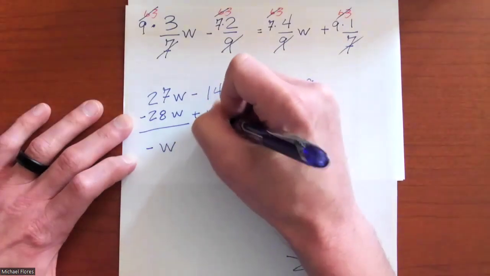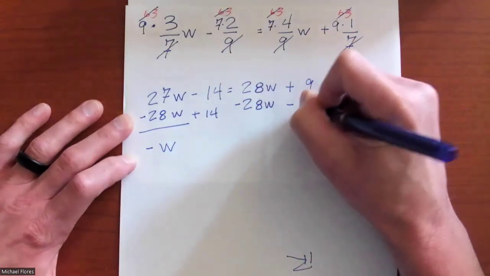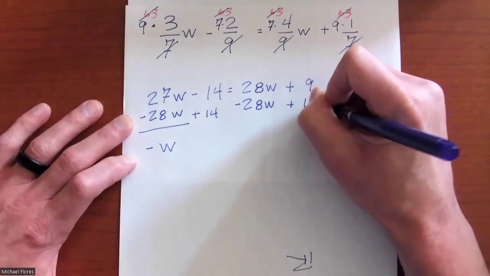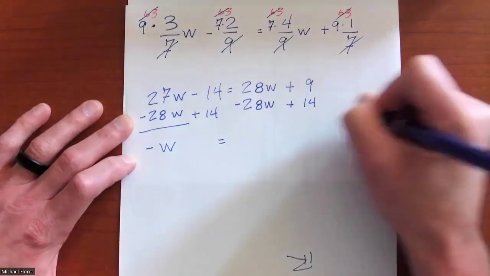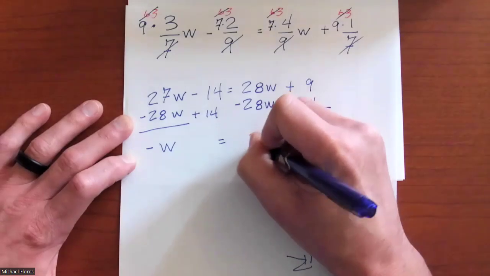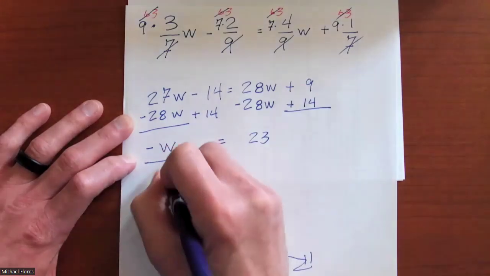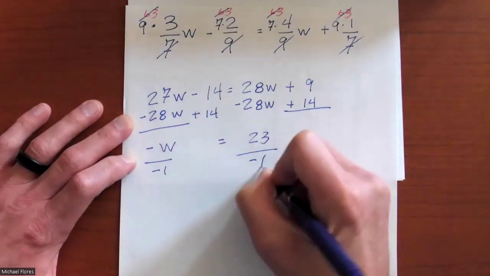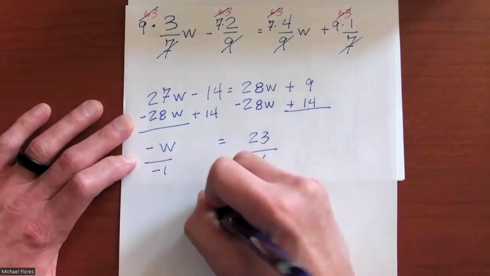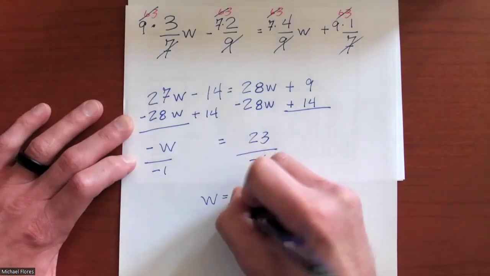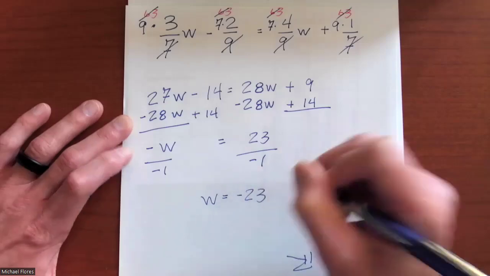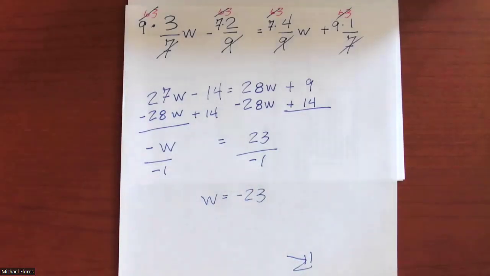Let's add 14 and bring it over here with the 9. Gives us 23. Now divide both sides by -1. We can't have our W be negative, to get our final answer of -23.